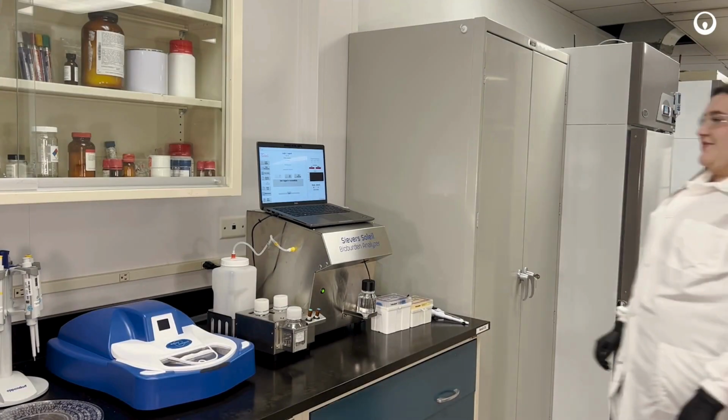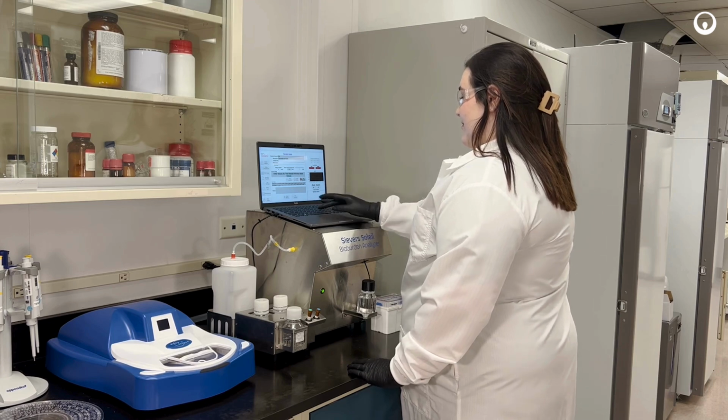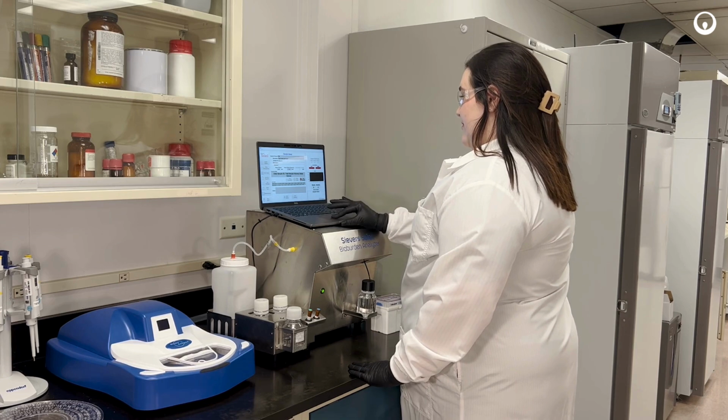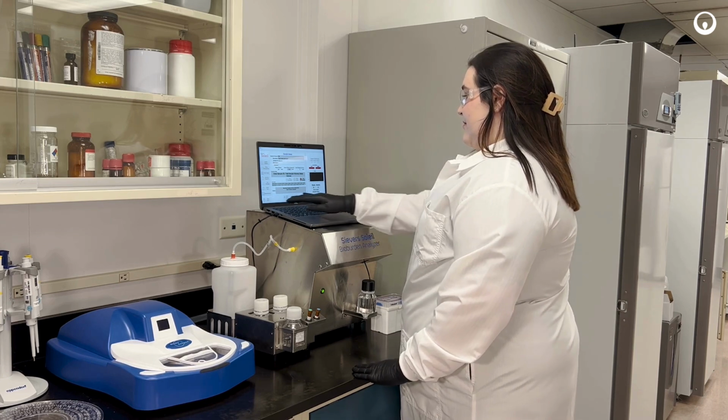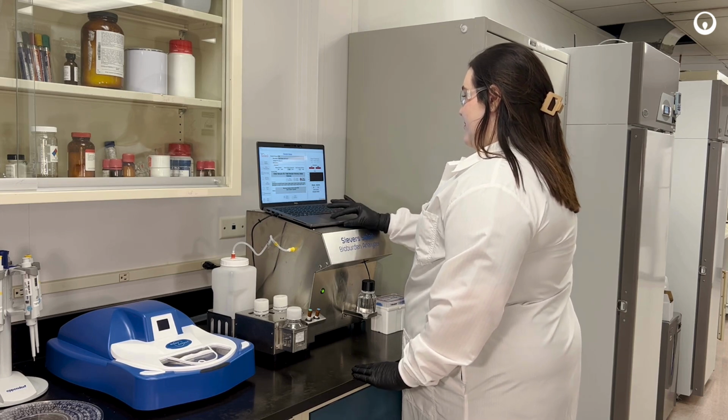Before running your first sample of the day, you'll be prompted to complete a flow calibration, a system suitability check, and a negative control. Together, these steps take under 45 minutes, and conveniently, your first sample can be set up to begin its initial incubation during this time.